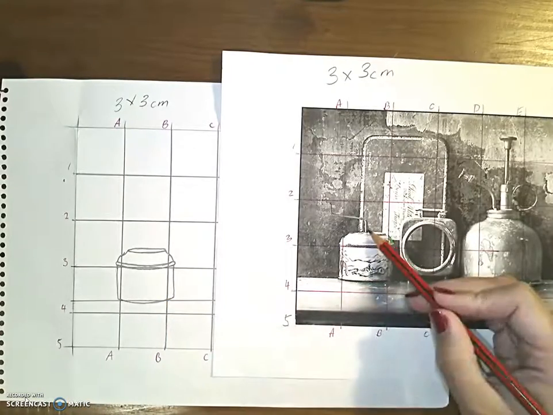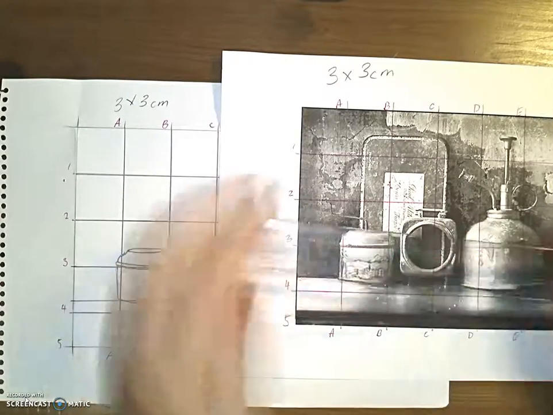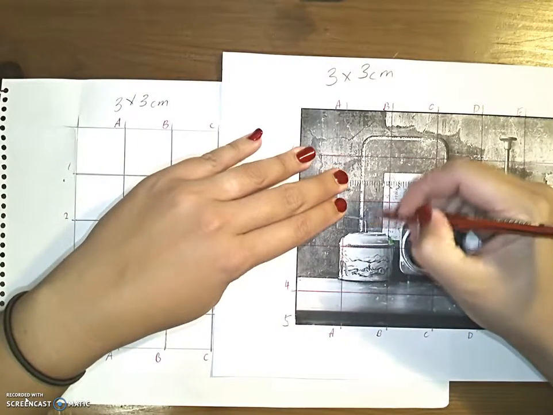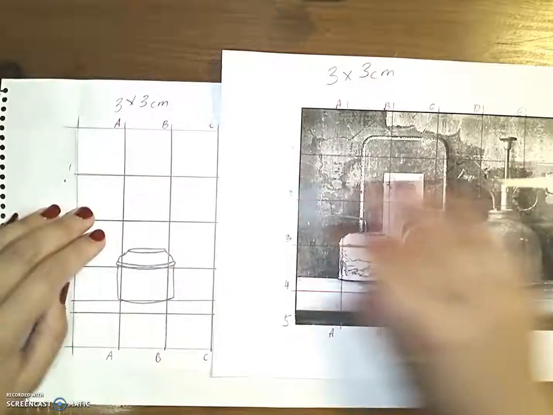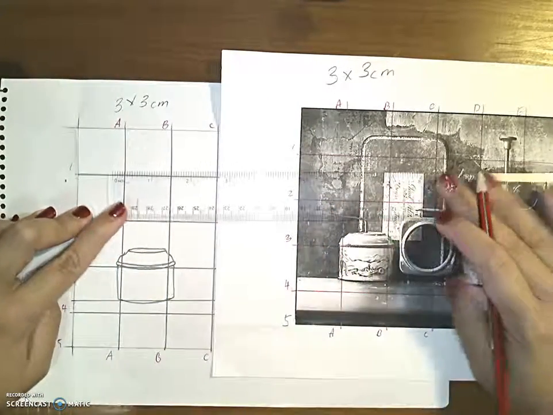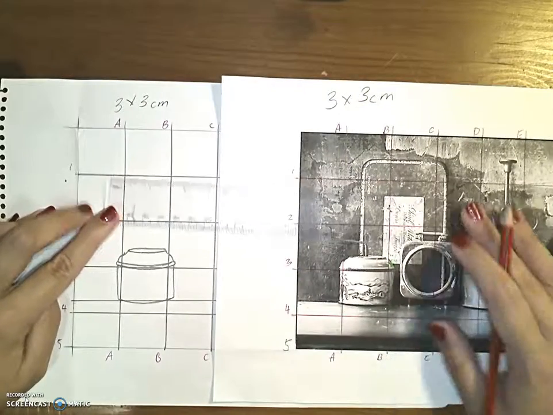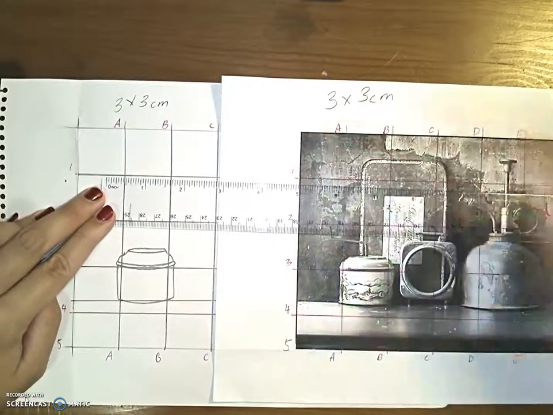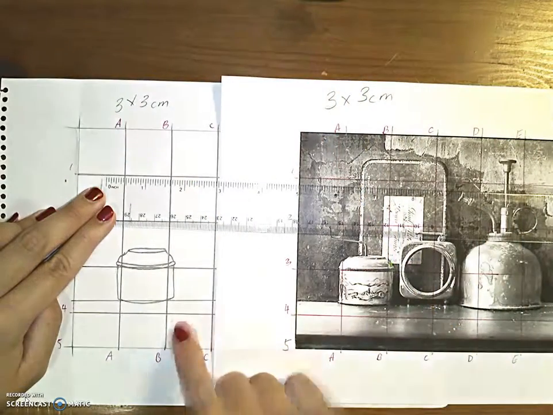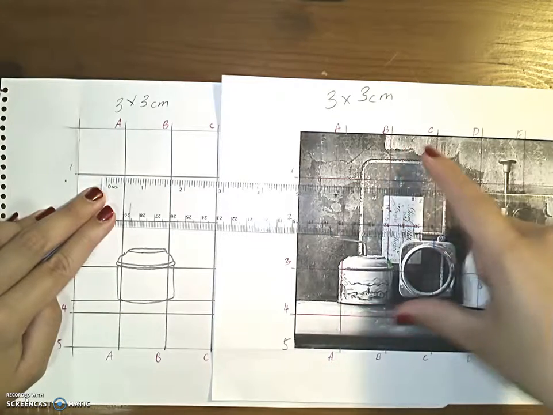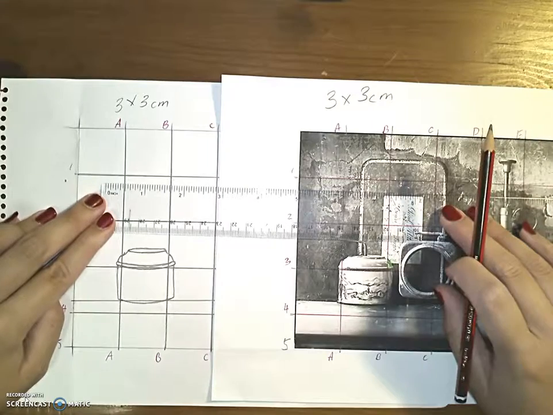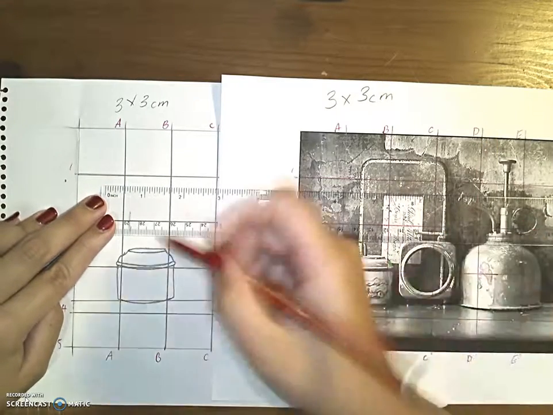So there's a little handle here. I'll use my ruler to measure that. If you actually line up your drawing directly with your picture, then you can use your ruler and actually measure it straight along. So I can get the height of this handle straight away.